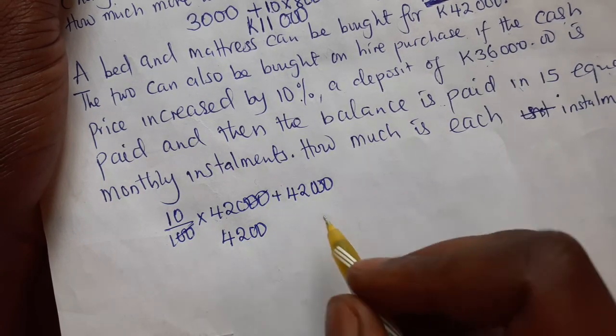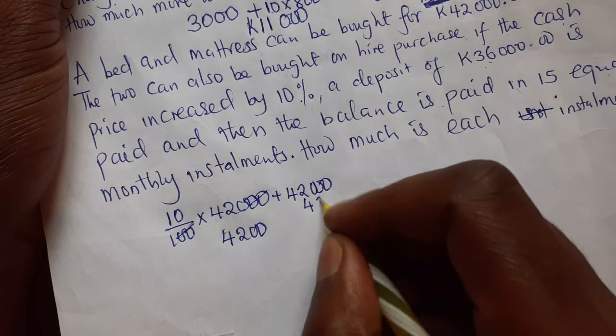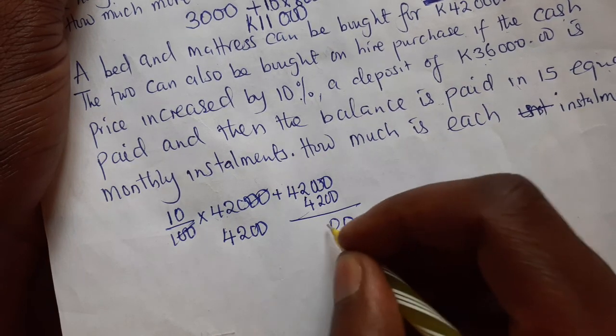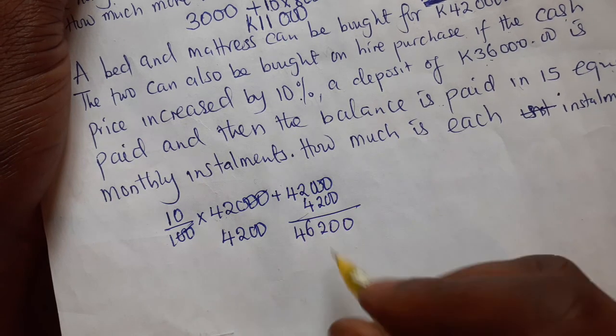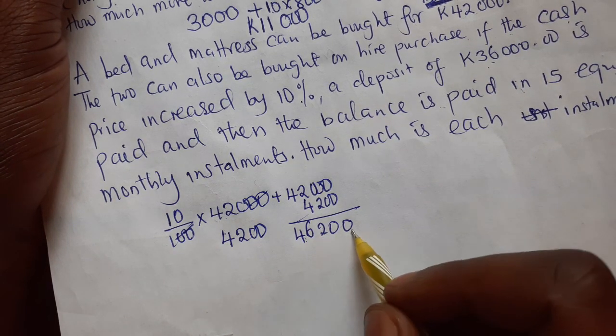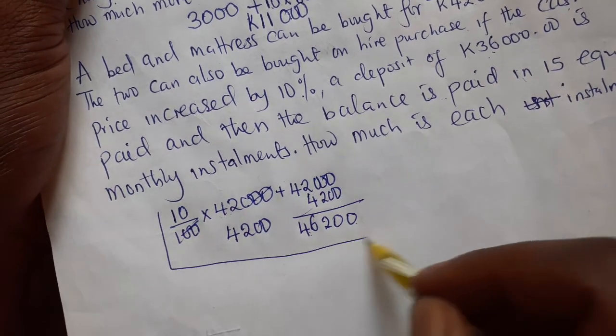When you add 4,200 to this amount here, it becomes 46,200 kwacha. This is one method that you can use.